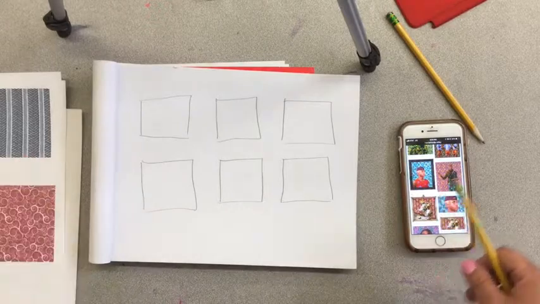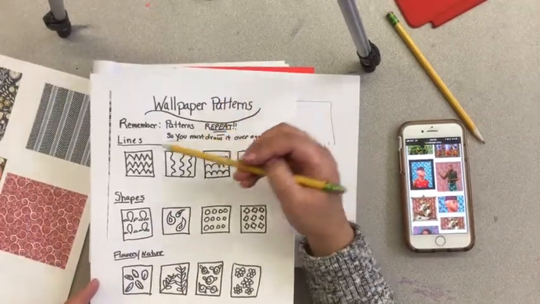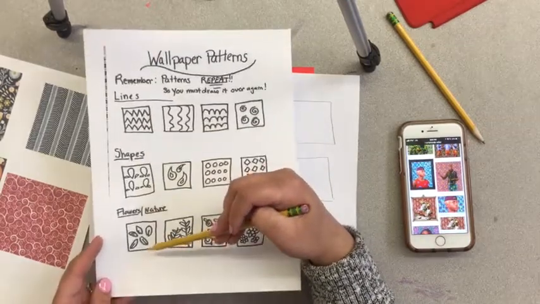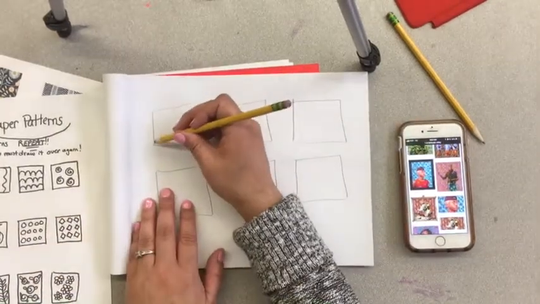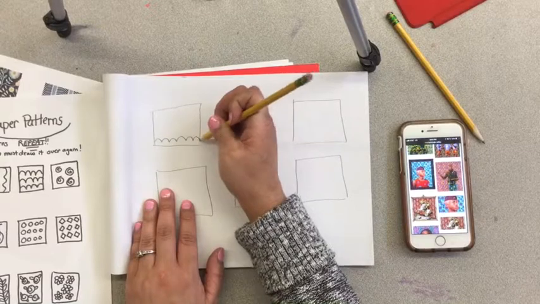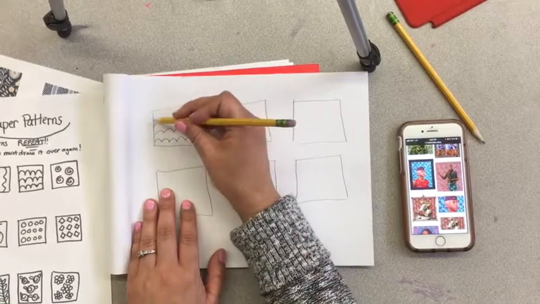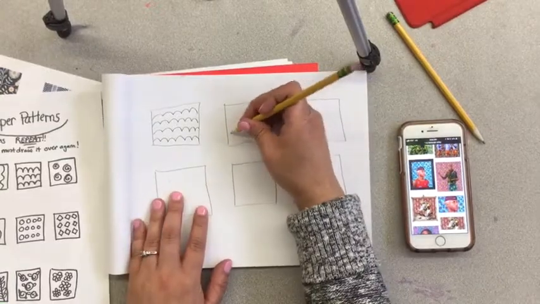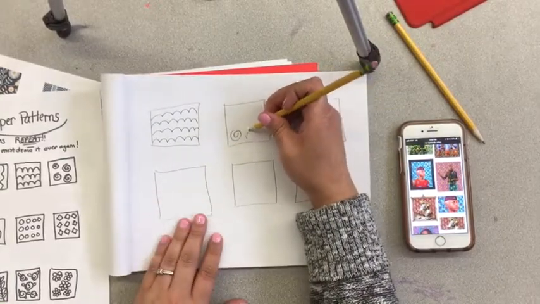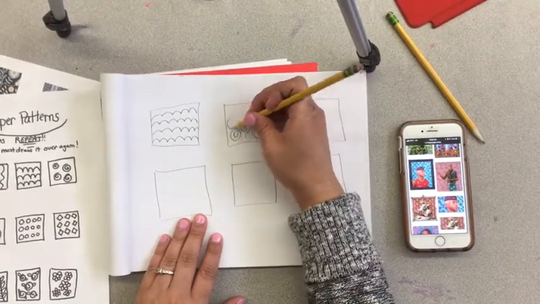So I have 6 boxes, and why don't I use this to help me? So I know I can make patterns that repeat using lines, shapes, or flowers or nature. So why don't I try a couple of lines? Maybe one pattern will have a bumpy type line. And maybe I might want to try something that looks more fancy. So I'll make these swirls. And maybe I can make this swirl have a bit of a tail and repeat that pattern.